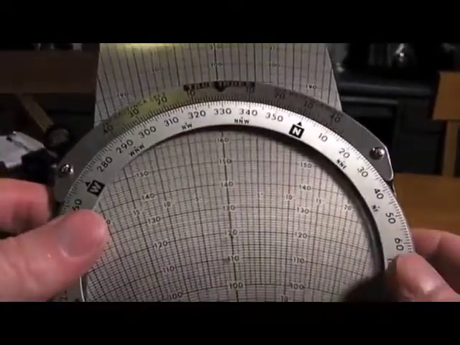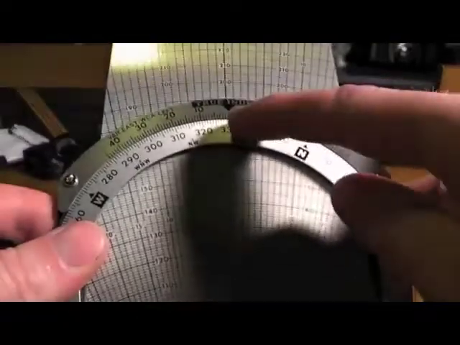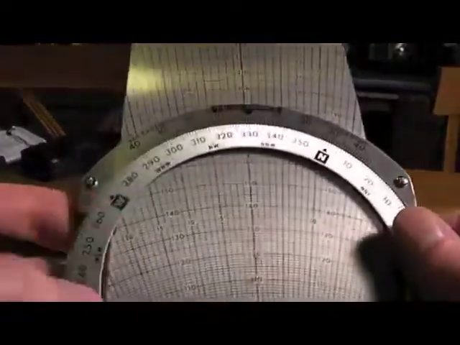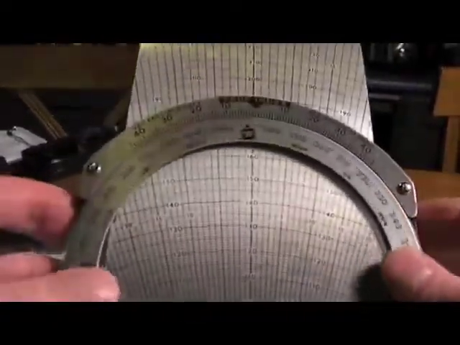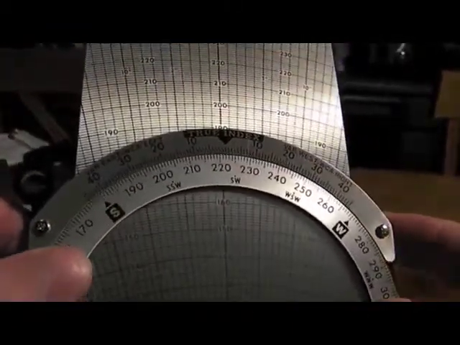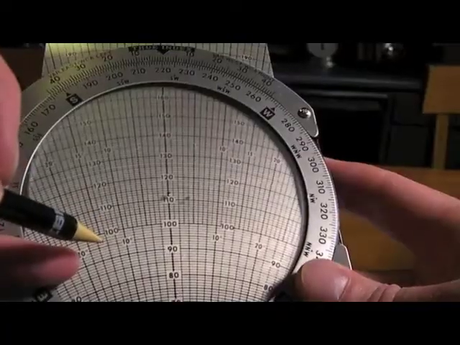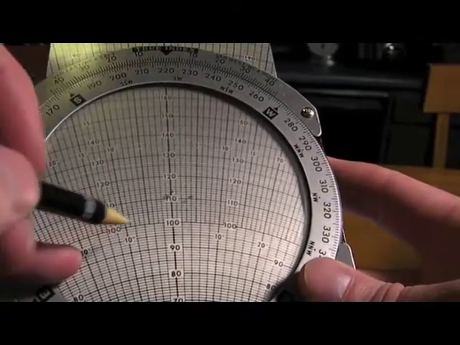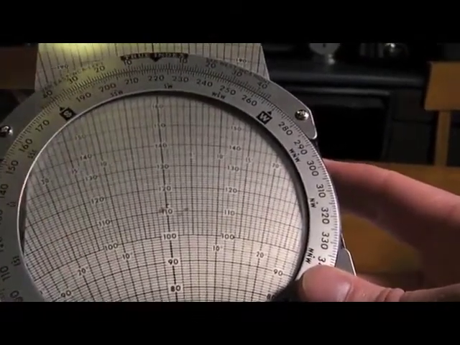Now we're going to move over and put in our true course. Our true course was the 222 degrees, and that is going to obviously move our 9 knot wind in a different direction. It's going to move it to the east, to the right of our line.